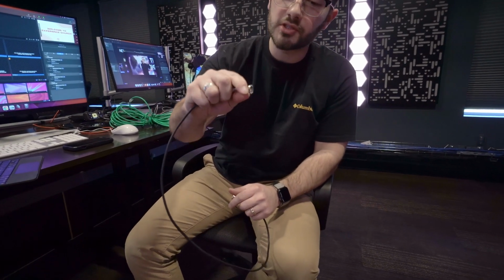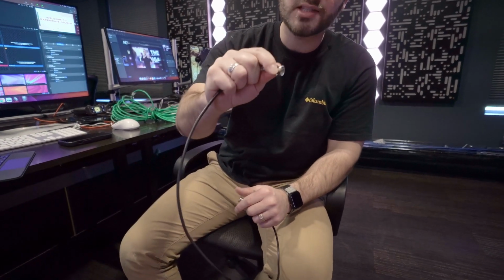SDI is really good. It runs far. You can push it for 200 feet. This one here is a Belden 1855, so it's really only good for very short runs like a network rack or something like that. But there's larger spec cable that you can use. SDI is very good because it has the locking barrel connector on it. And so you just push it in, twist it, and it locks into place.